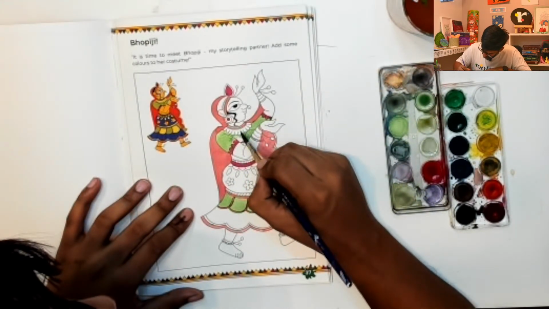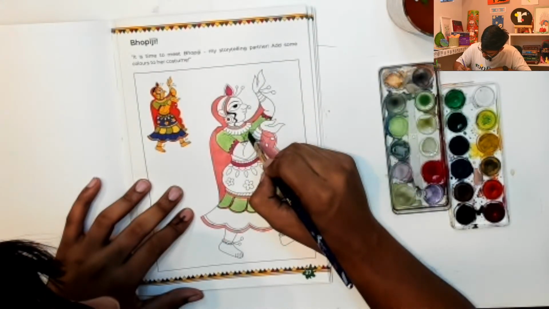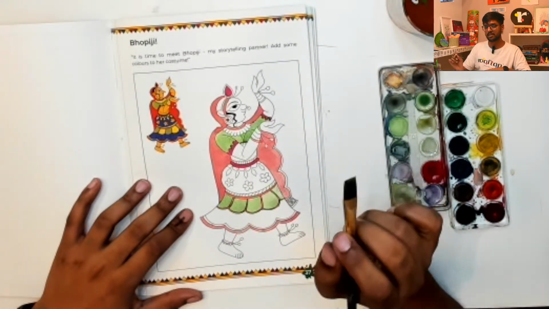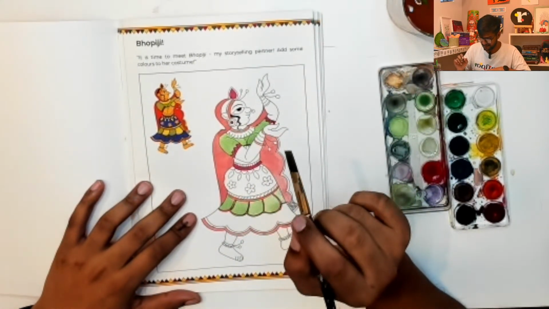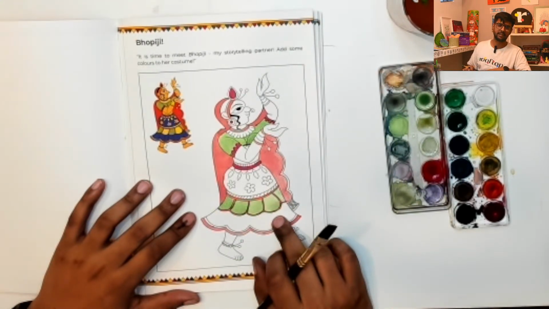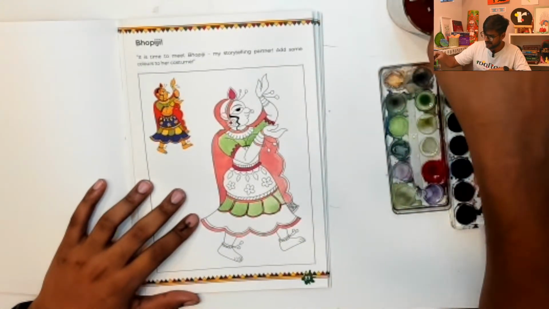Just like that, and there you go. We have another part covered as well. Nice. Oh, I was supposed to keep yellow over here. That's okay. We can work something out for that.